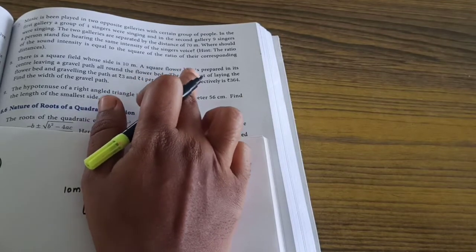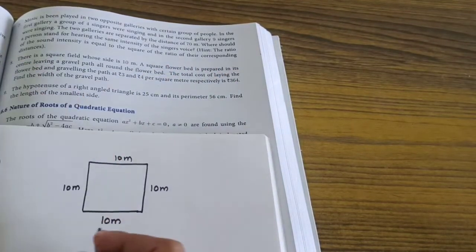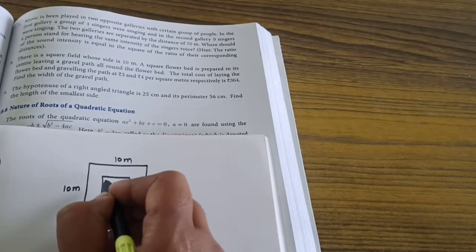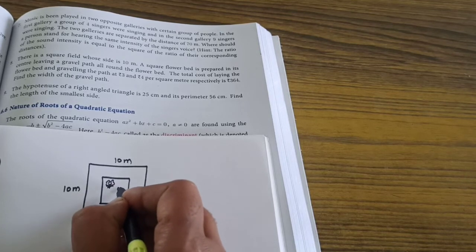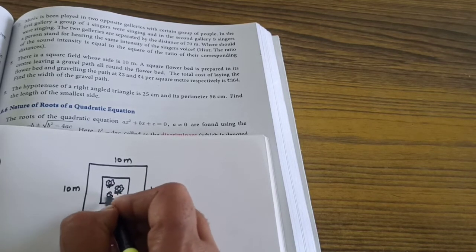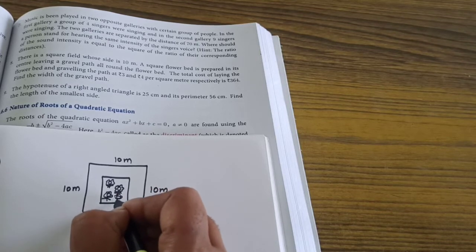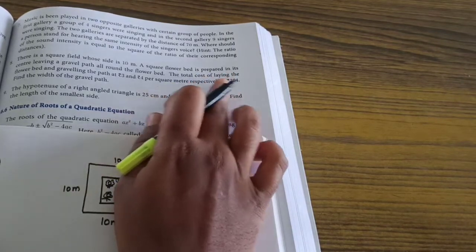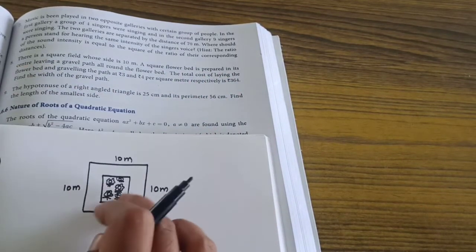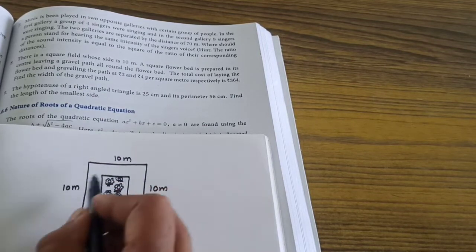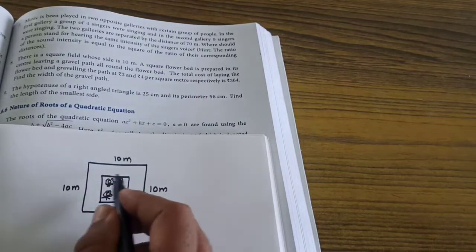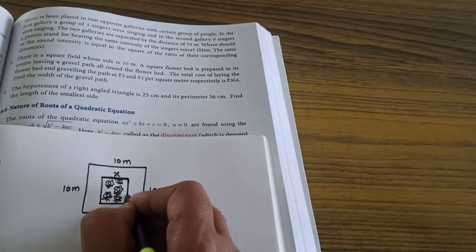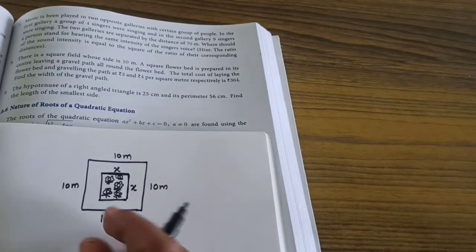A square flower bed is prepared in its center. That means it is full of flower-giving plants. Inside, the flower bed is prepared in its center, leaving a gravel path all around the flower bed. We don't know the distance, correct? So this length we can denote as x. All the sides are x only.